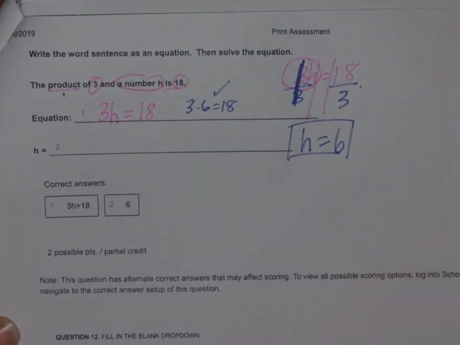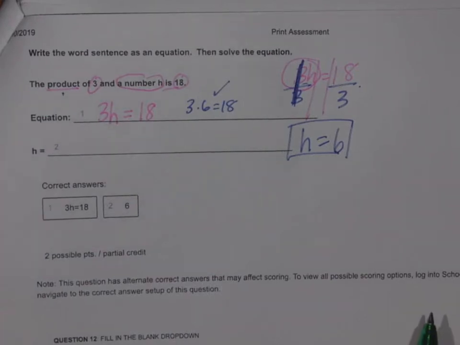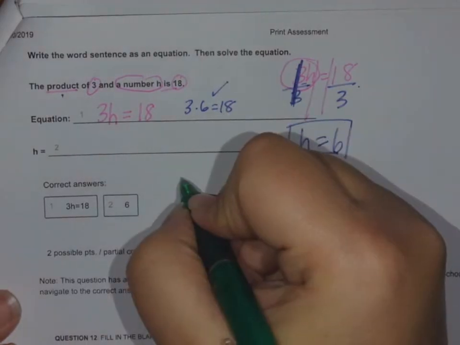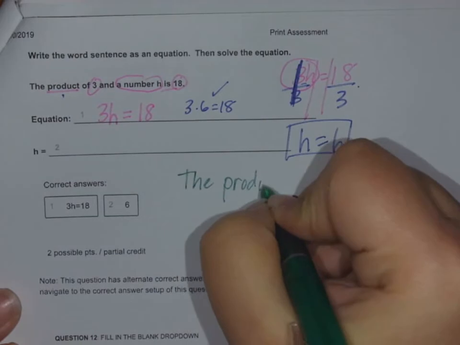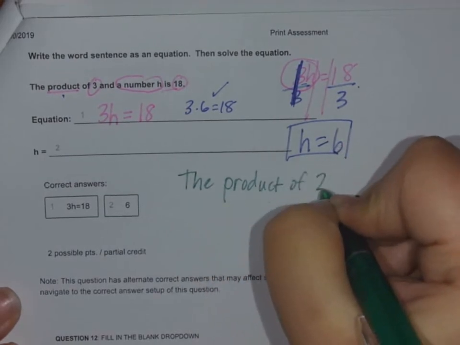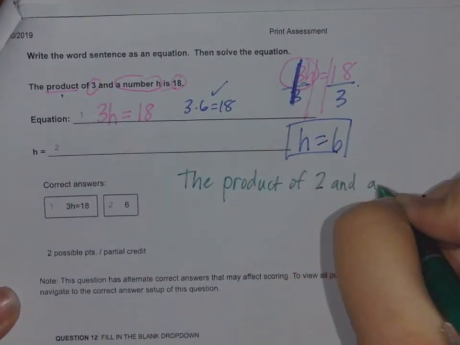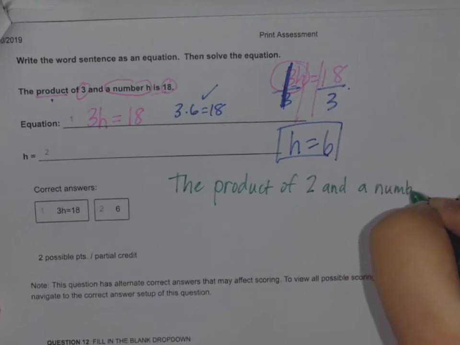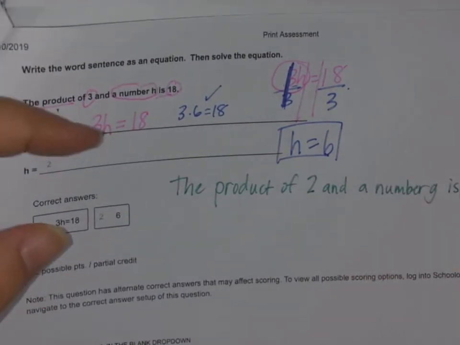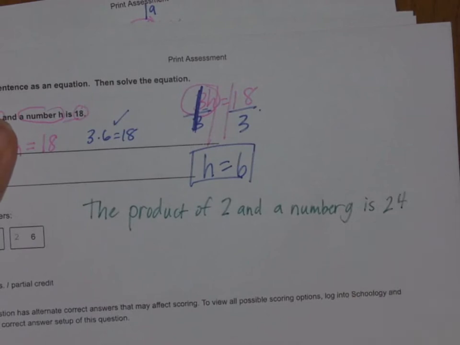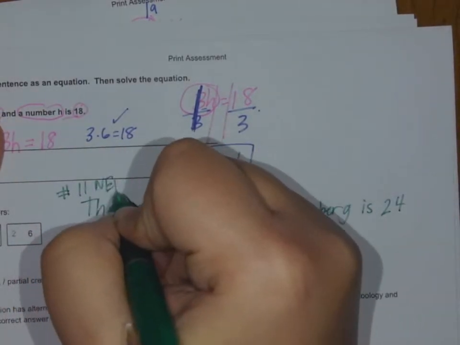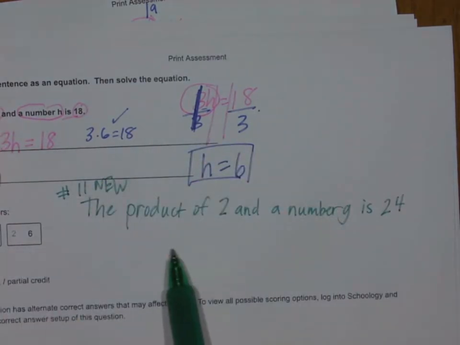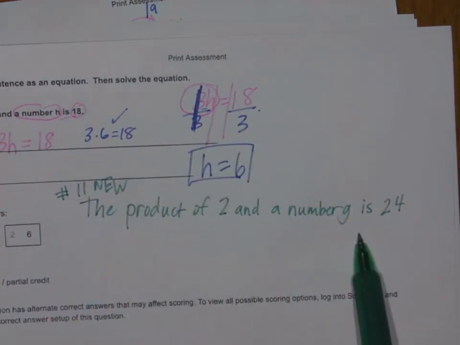If you missed number 11, I would like you to do this one. The product of 2 and a number g is 24. Okay, so this is number 11 new. Go ahead and write it as an equation and then solve it.